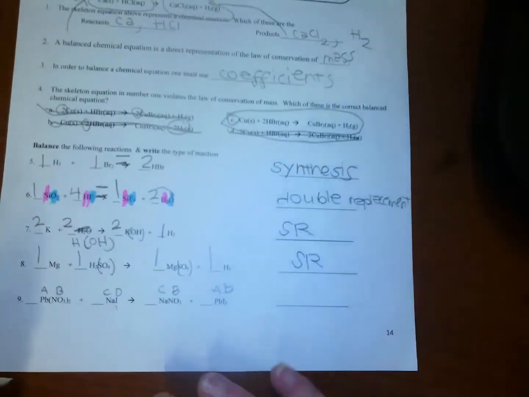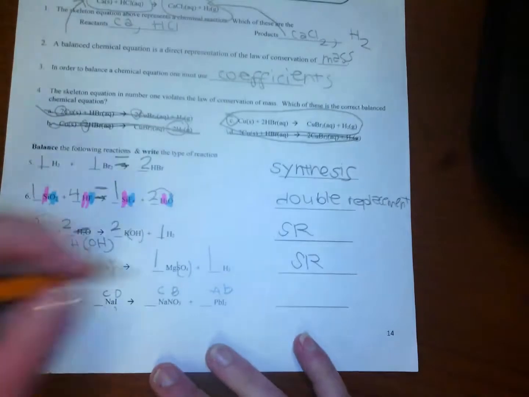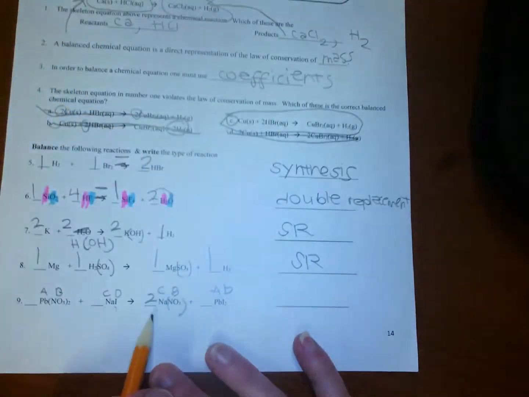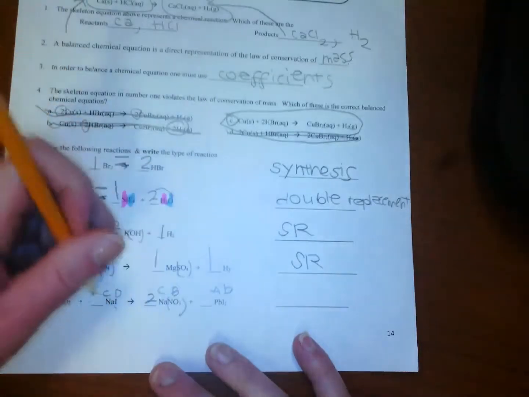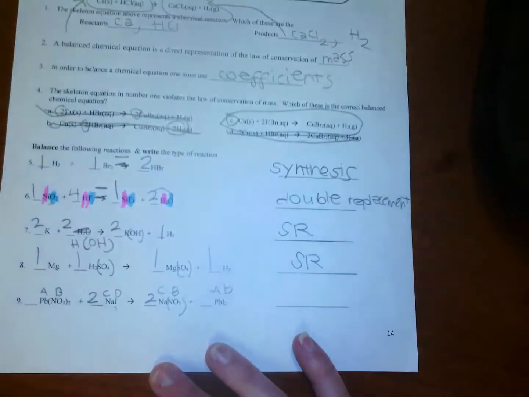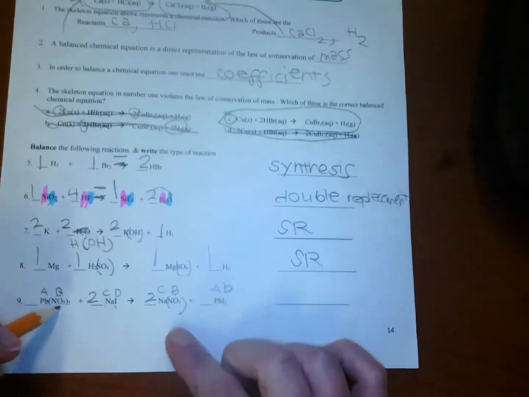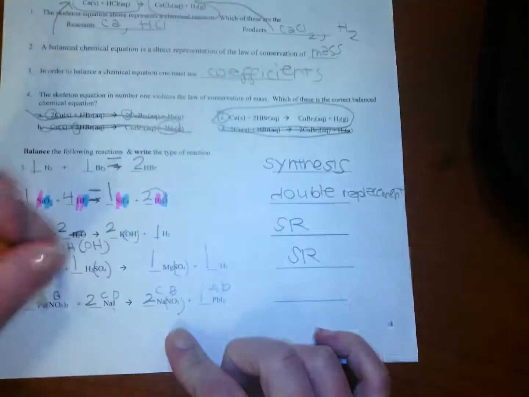Alright, I have 2 NO3s on this side, but I only have 1 on this side, so I'm going to balance that. Okay. That also affected my sodiums, so I'm going to go back and balance those. And let's see what we did with my iodines. There's already 2 on that side. There's 1 lead over here. We've got our NO3s balanced. I think we're good to go now. And again, that's a double replacement reaction.